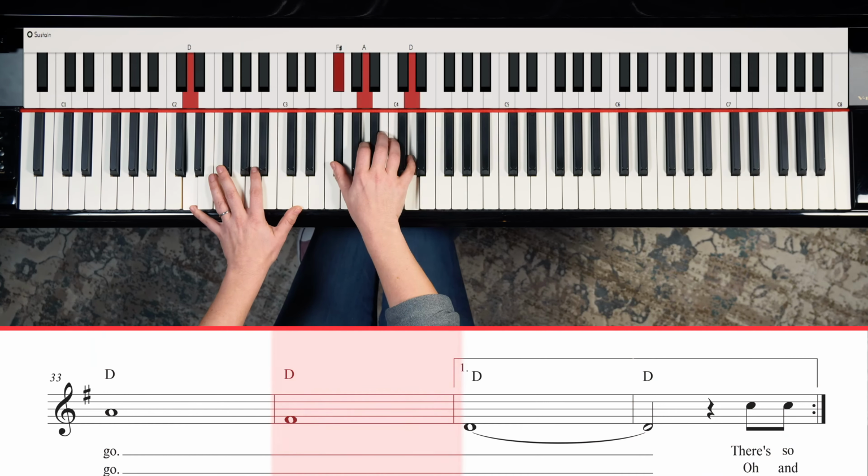And that's the song. Very simple. So if you want to fancy it up, work with broken chords a little bit, add some inversions.